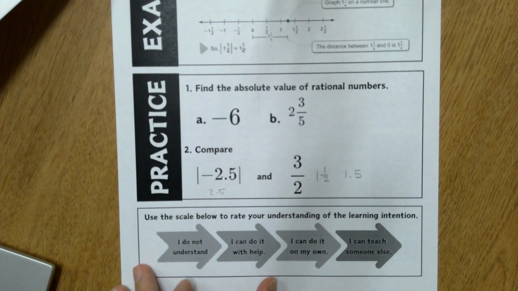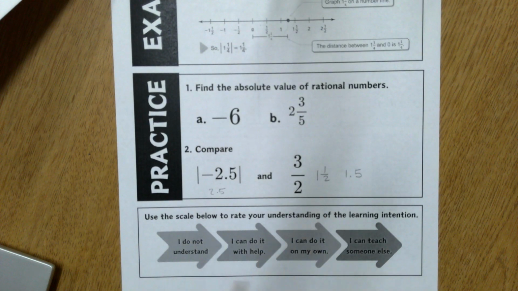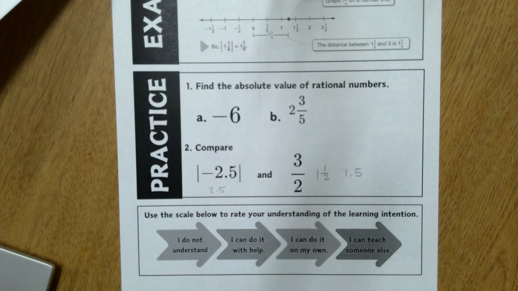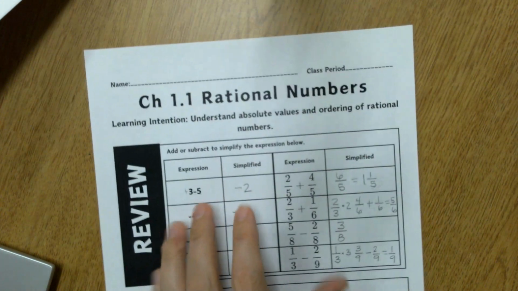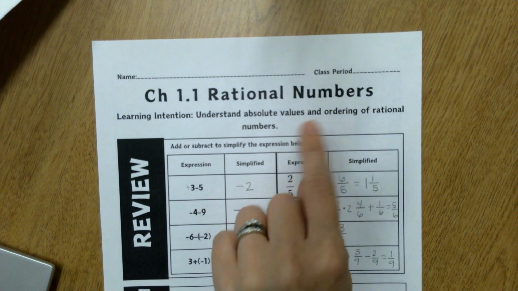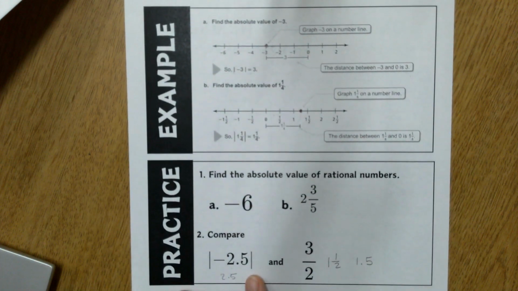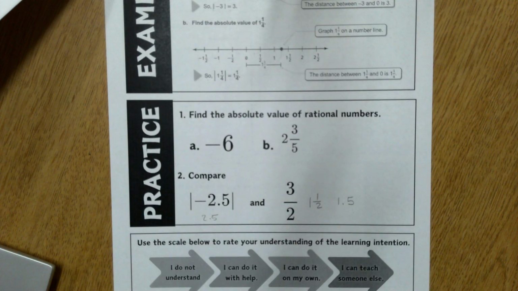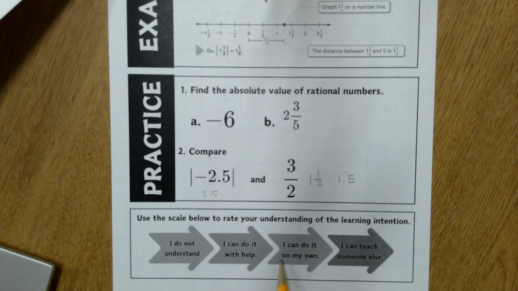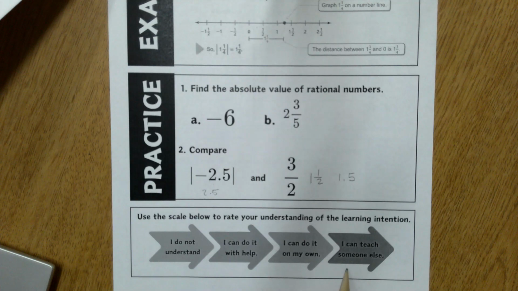I am going to add something very similar to this to a lot of your self-evaluations. What I want you to be able to do is, after we learn a concept or we've been working on something, I want you to self-assess how you feel about that. So use the scale below to rate your understanding of our learning intention. Remember, our learning intention was that we would understand absolute values and ordering of rational numbers. Of course, you're not going to have a super clear understanding as we're just starting this, but by the end of 1.1, I would love you to be in this section. I can do it on my own. I can teach someone else.